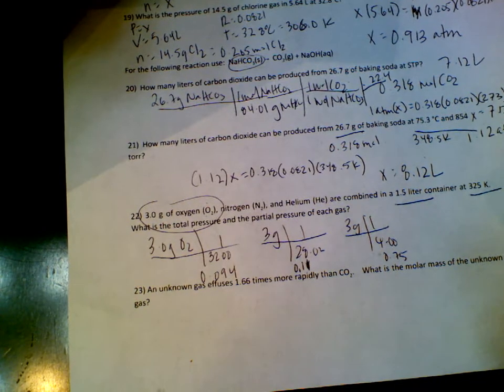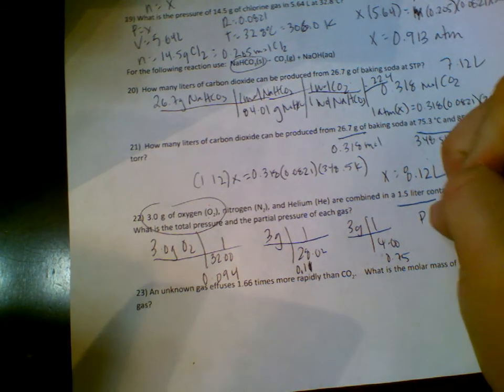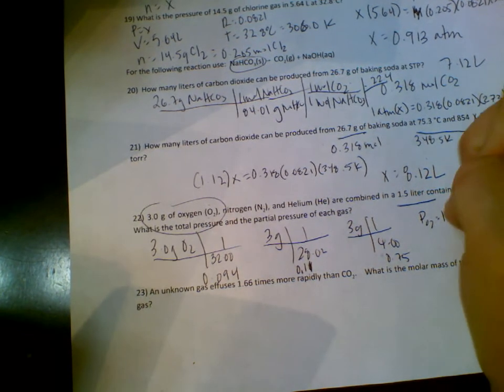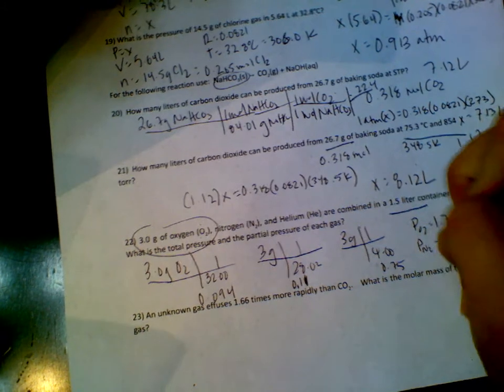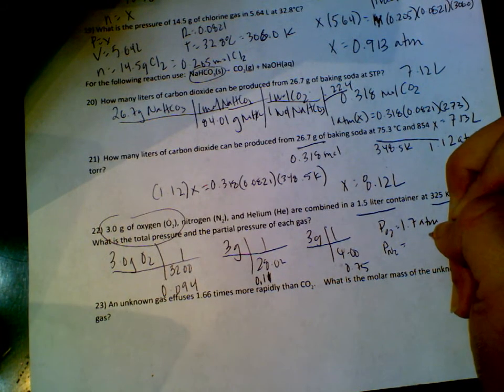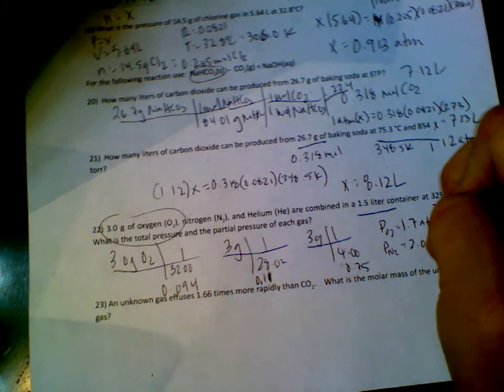I'm going to do PV equals nRT over all of these. I have a nice graphing calculator so I don't have to type everything each time, which is nice. And I'm just using the PV equals nRT formula because I can. So I got, for the pressure of oxygen, 1.7 atm. Now let's do it for the nitrogen. I get 1.95, so it's going to round to 2.0 atmospheres.